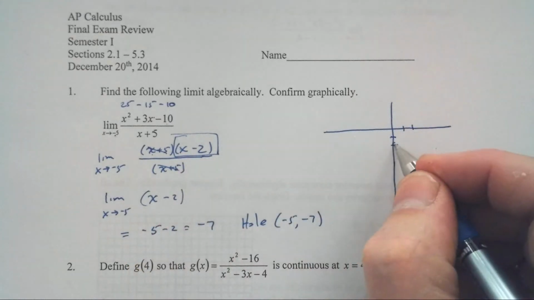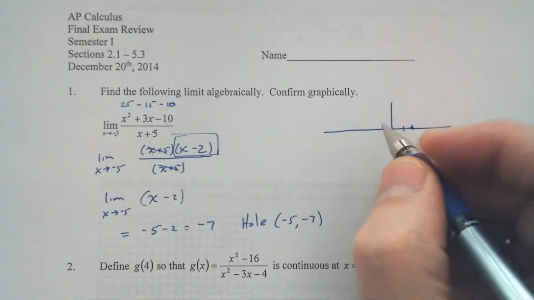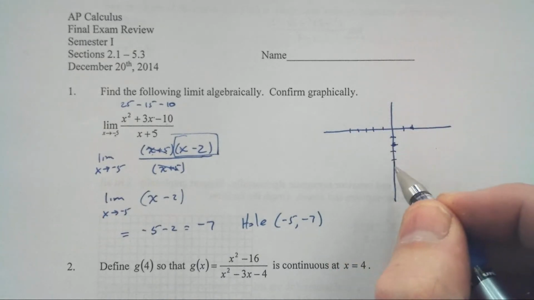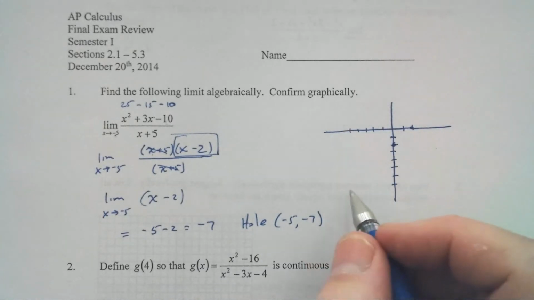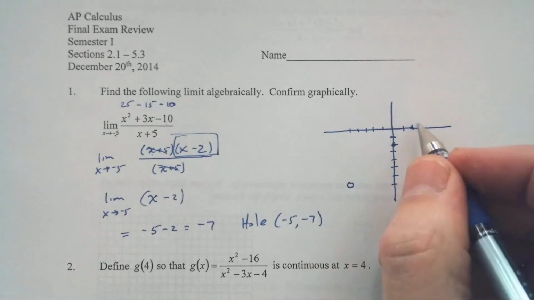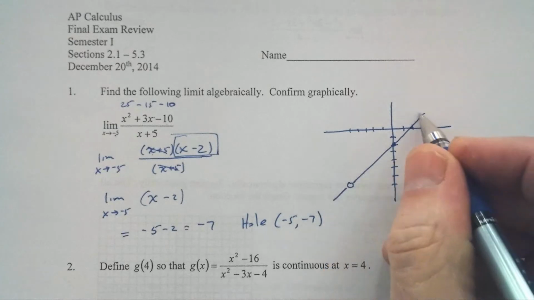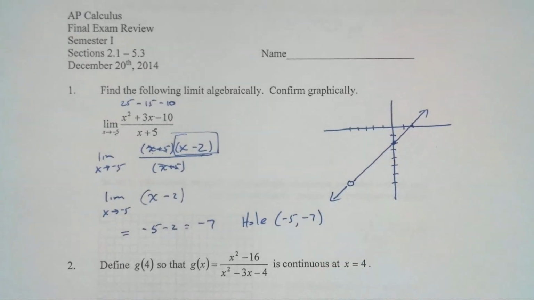So down 2 with a slope of 1, but I've got some peculiarness. 3, 4, 5, 6, 7. At -5, -7, it wants to look like that line, but there's a hole in the graph.